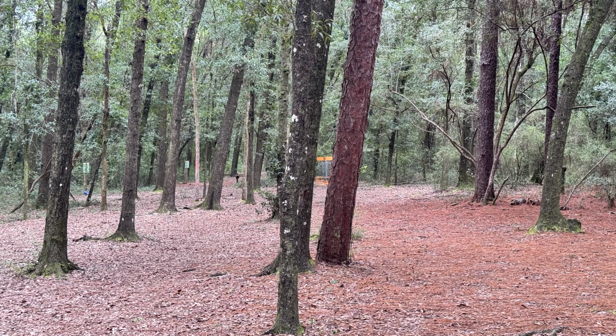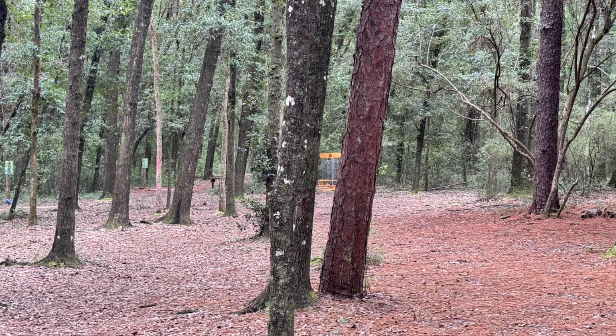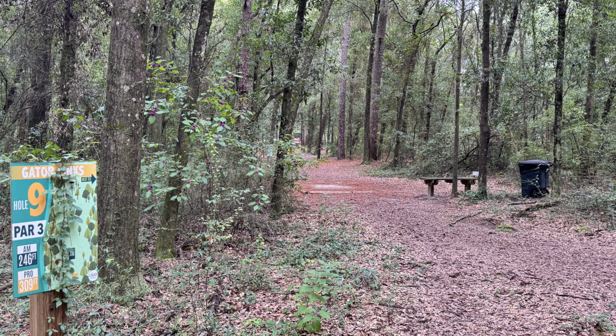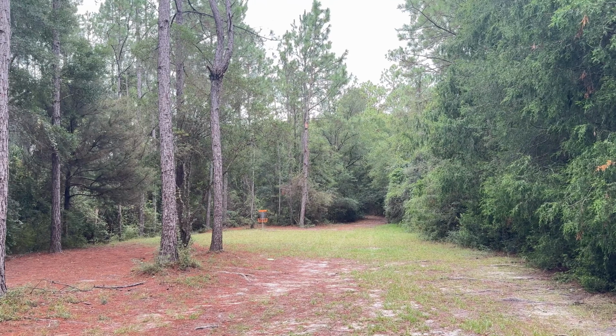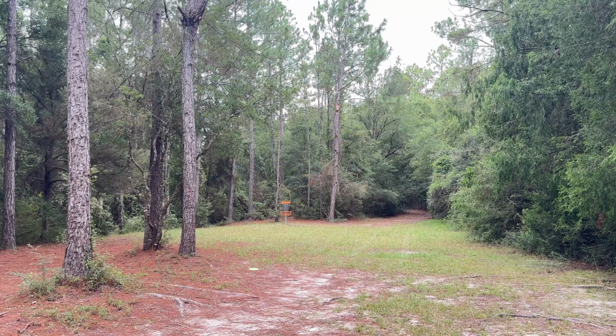So what exactly do flight numbers mean? Like I said, you've got your speed, your glide, your turn, and your fade. There are 4 numbers on these discs. What they basically are, in a nutshell, is a flight rating system. It's based on just informing you, the disc golf player, on how this disc is supposed to function. And that's where the misleading number comes in that I spoke about earlier.